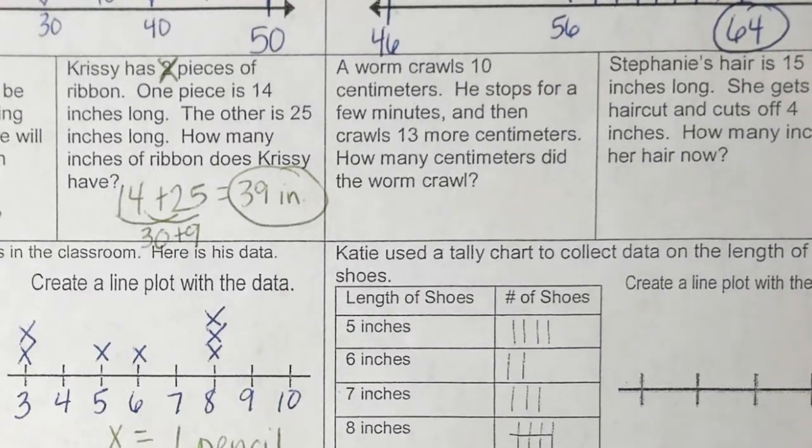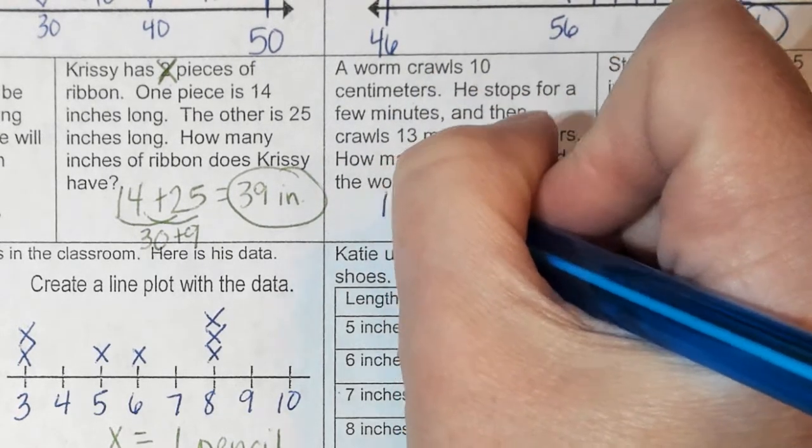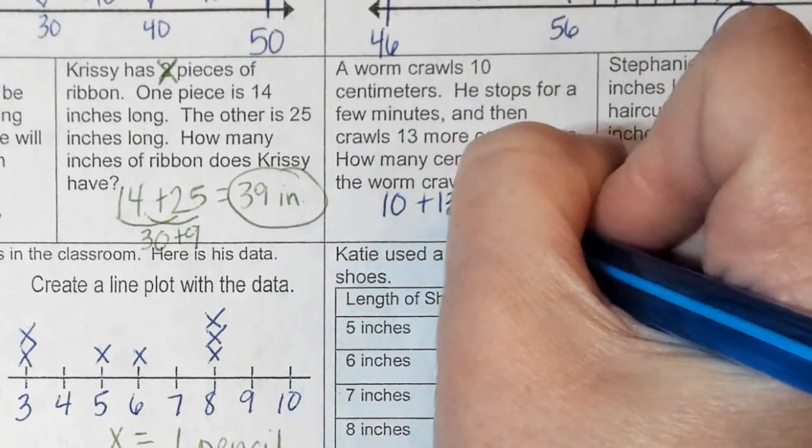A worm crawls 10 centimeters. He stops for a few minutes and then crawls 13 more centimeters. How many centimeters did the worm crawl? So he crawled 10, and then he crawled 13 more, and I want to know how many he crawled all together. So that tells me that I'm adding. So I have 10 plus 13.